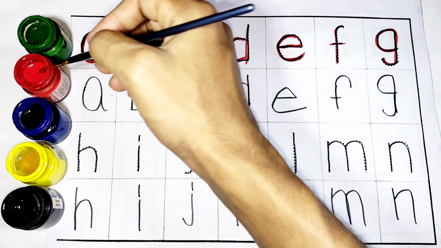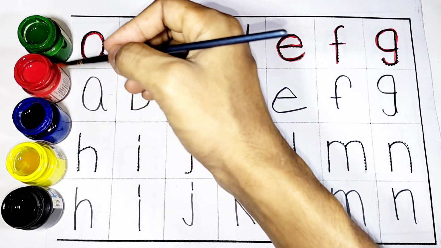Kids, the next one is again the small letter alphabets of A.